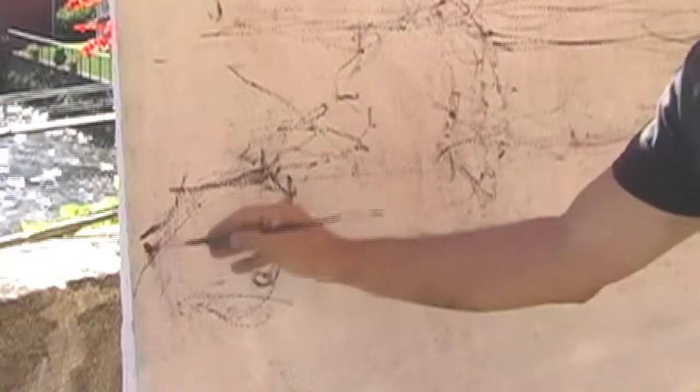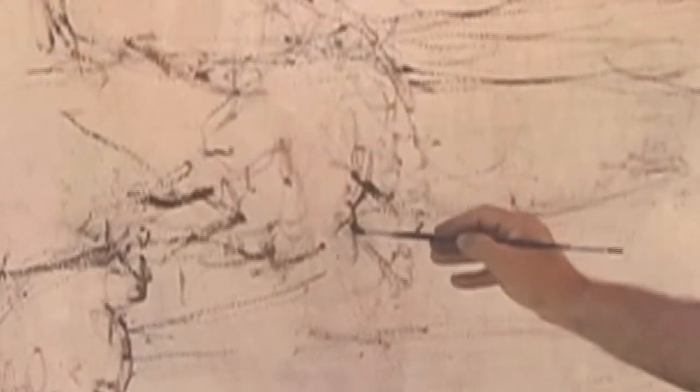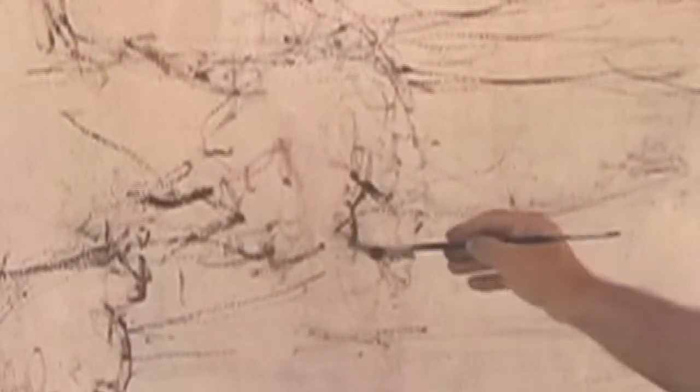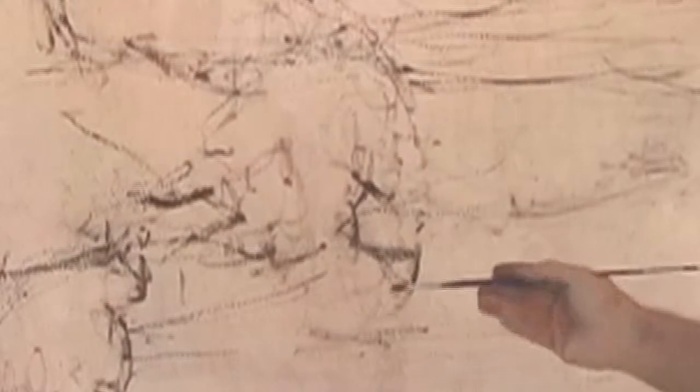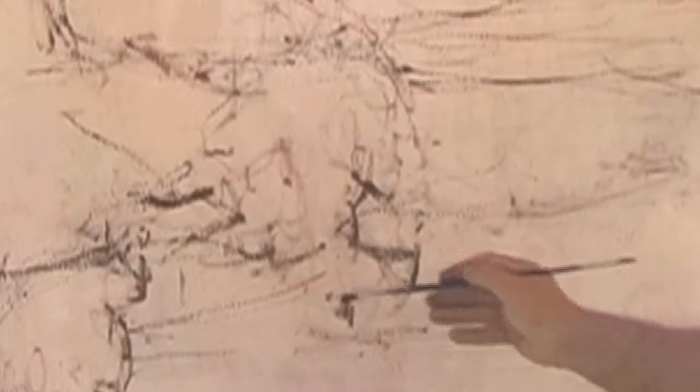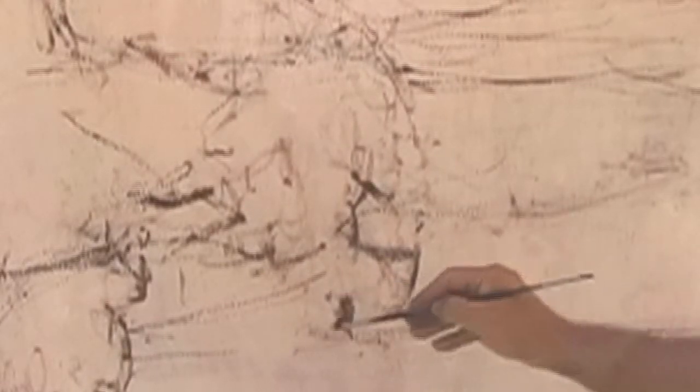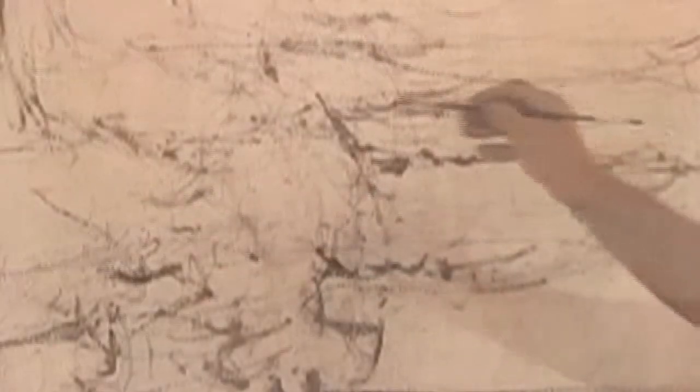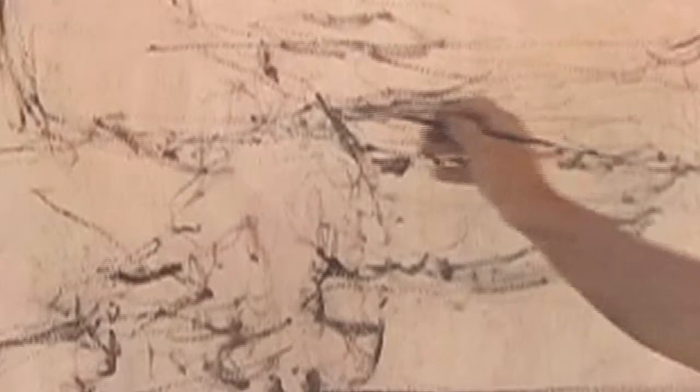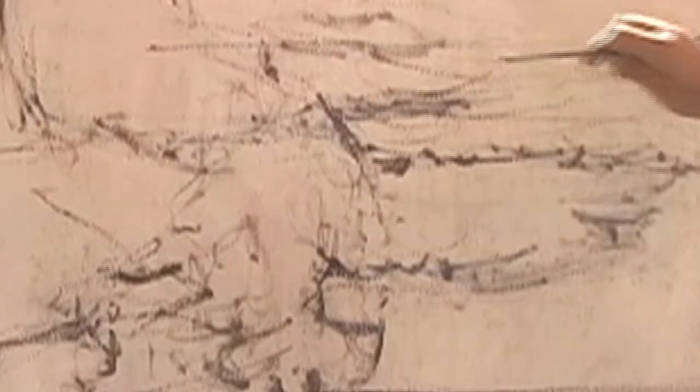Robert Brackman used to say that we make most of our mistakes in the first 10 minutes. So it behooves us really to use a piece of charcoal before actually going into oil to establish a composition. That way we can get off on the right foot. It would have been a mistake to make a commitment to the very first charcoal lines that we drew.